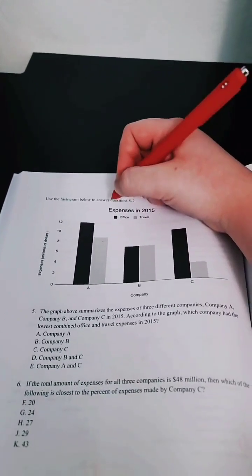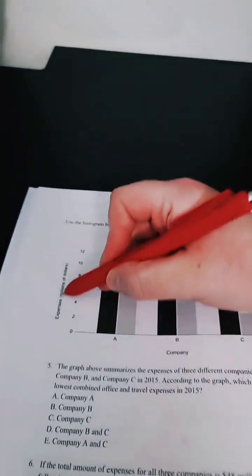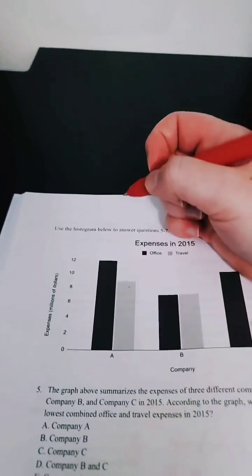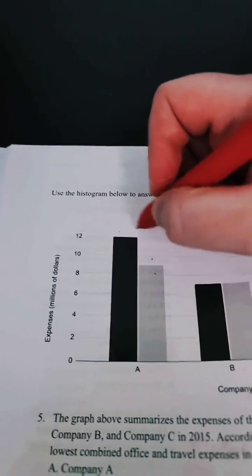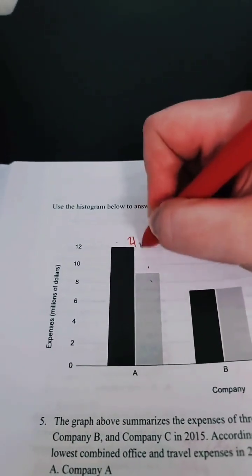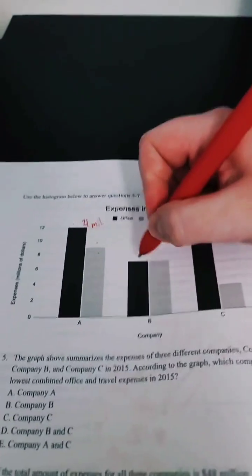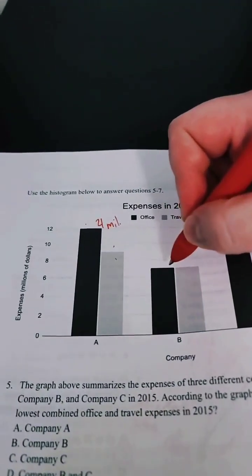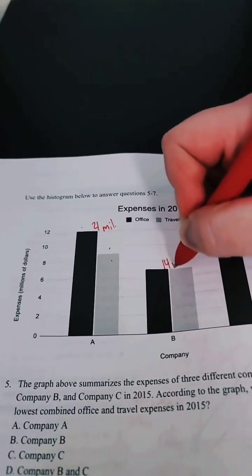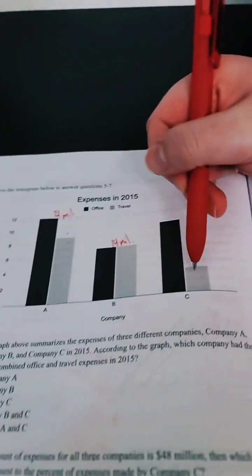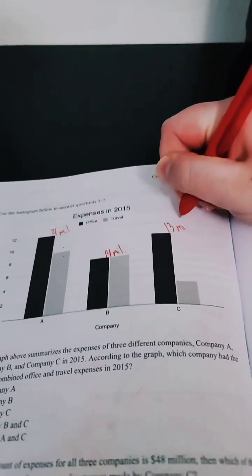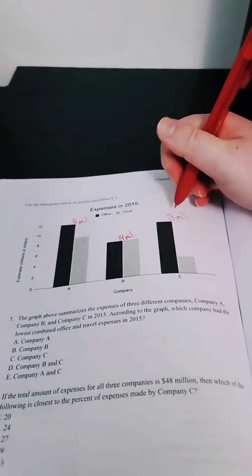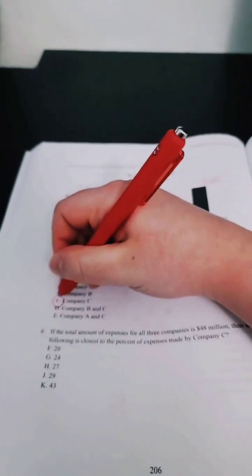So then we want lowest combined expenses. So let's see, this is in millions, so just remember that, if we need it later. But this would be 12 million, and then this is 9 million. So 12 plus 9 is going to be 21, so 21 million is the combined expenses for A. Now let's do the combined expenses for B. Well, that would be 7 plus 7, which is just going to be 14 mil. And then over here, that's going to be 10, and then this is going to be 3. So this is going to be 13 mil. So who had the lowest combined office and travel expenses? That would be Company C.